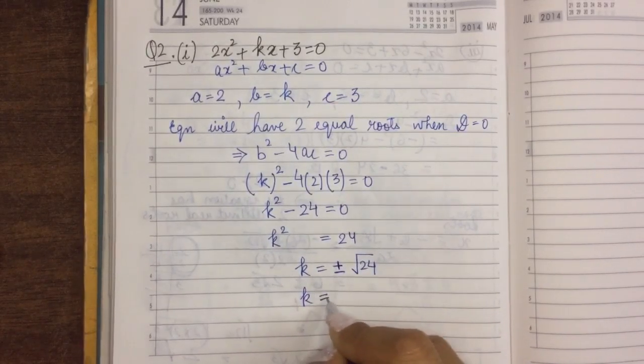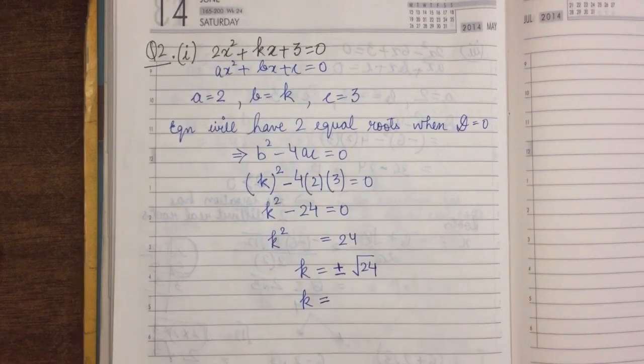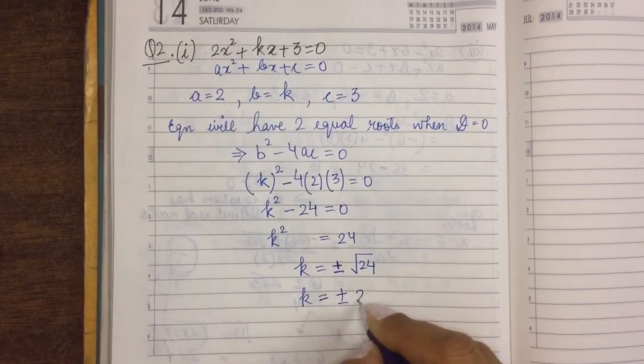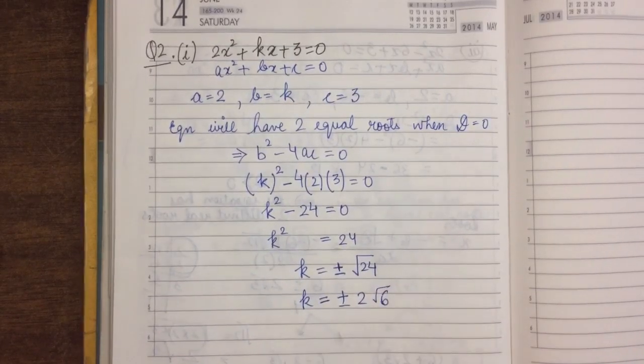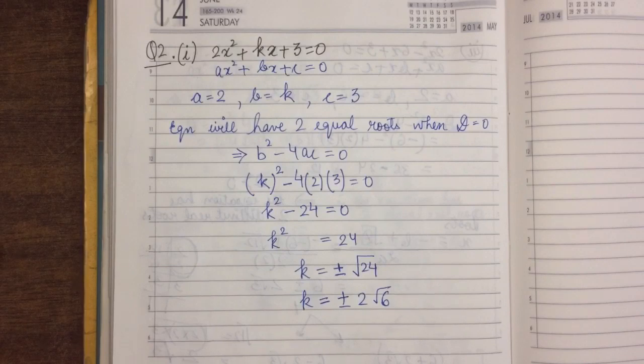So from here k equals to, simplify the square root of 24 by taking prime factorization, pairing up the similar factors, you get the answer as plus minus 2 under root 6. So these are the possible values of k for which the equation will have two equal real roots.